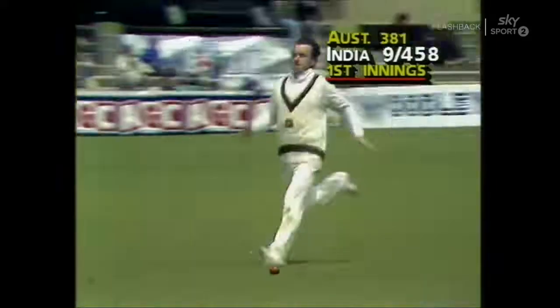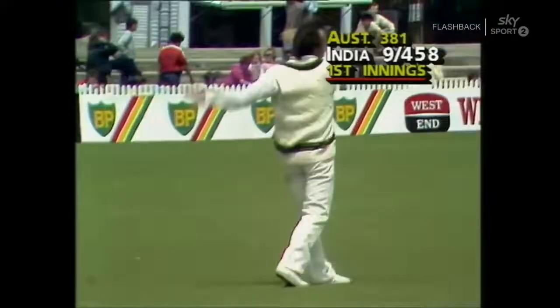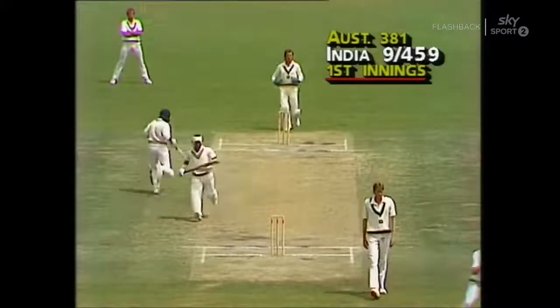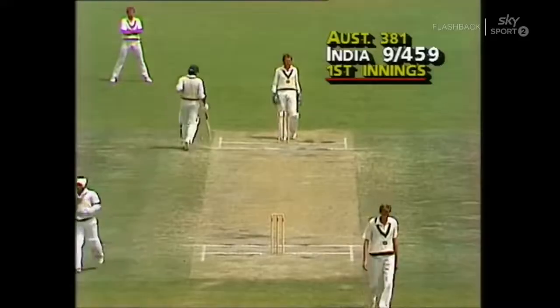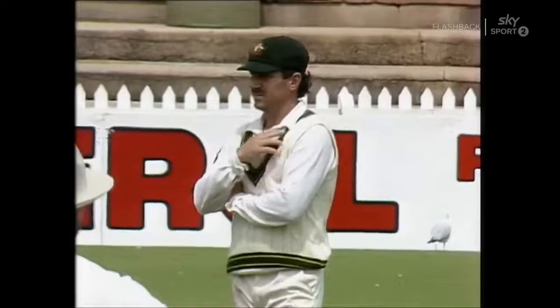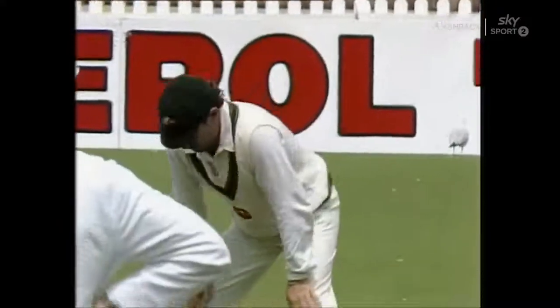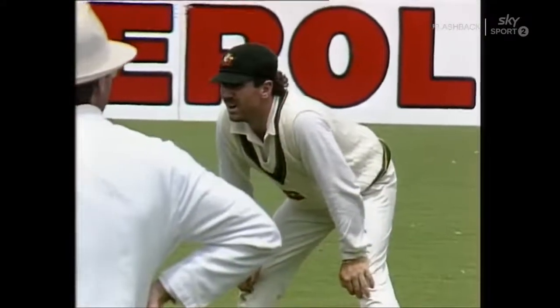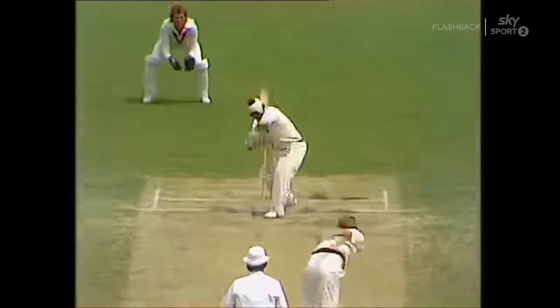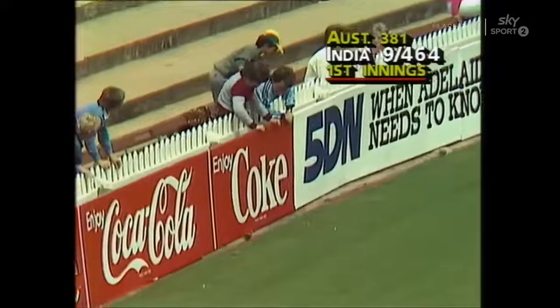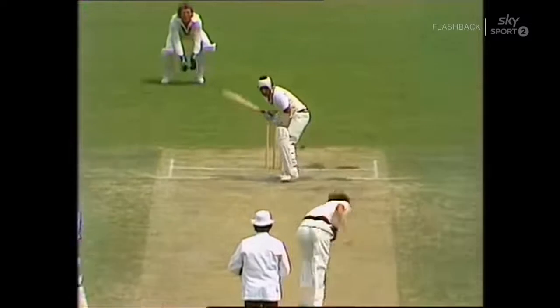Straight drive from Gavaskar. He's played that shot a few times, and he goes back for 3. That takes him to 129, his highest score in Test cricket in Australia. That's a good shot from Gavaskar. Beautiful placement. And now that Matthews has dived, it's certain to get to the boundary. Very well played cover drive.